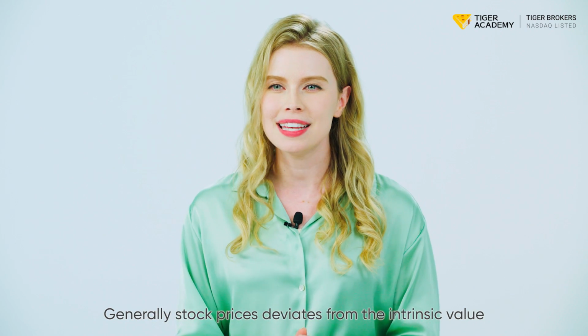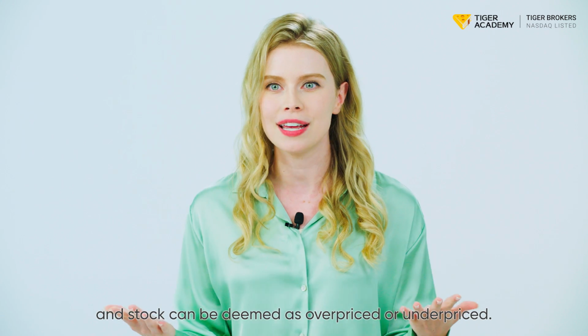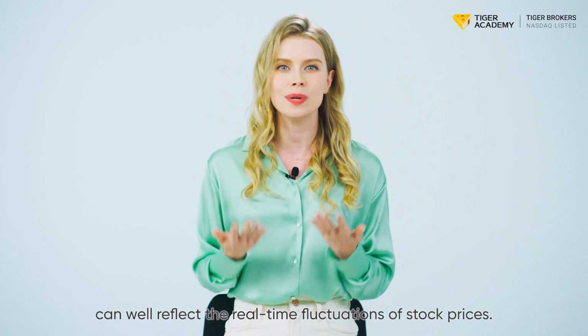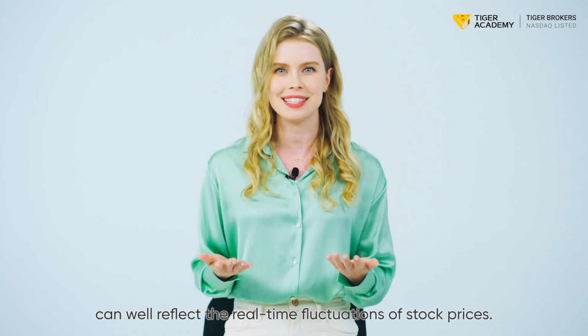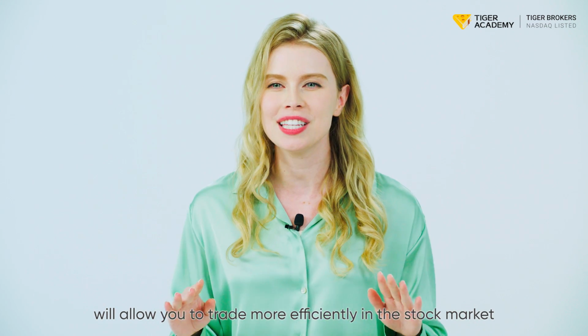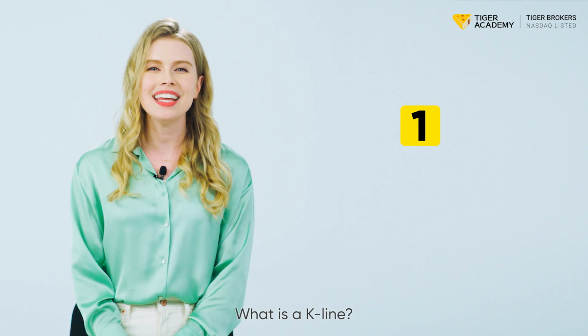Generally, stock prices deviate from the intrinsic value and a stock can be deemed as overpriced or underpriced. Technical line indicators can well reflect the real-time fluctuations of stock prices. Using technical indicators will allow you to trade more efficiently in the stock market and help you make an investment decision. What is a K-line?